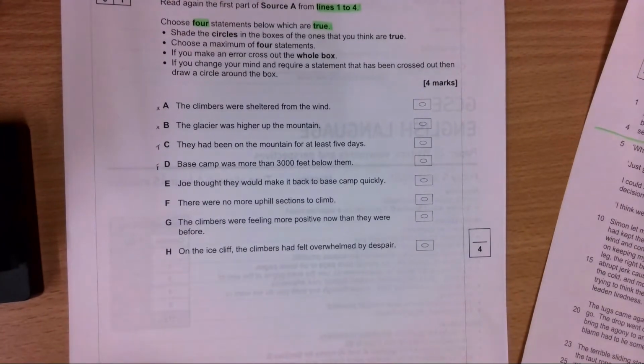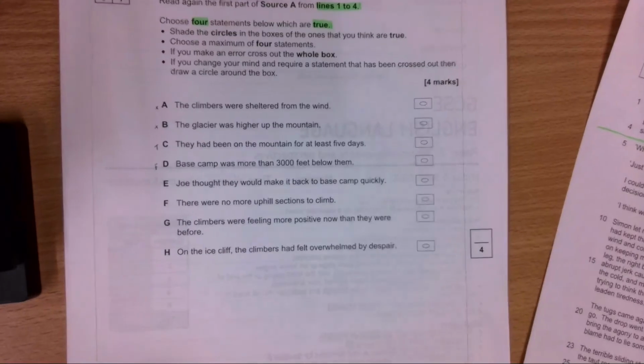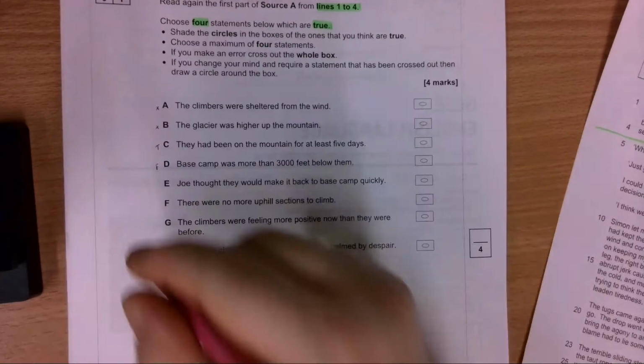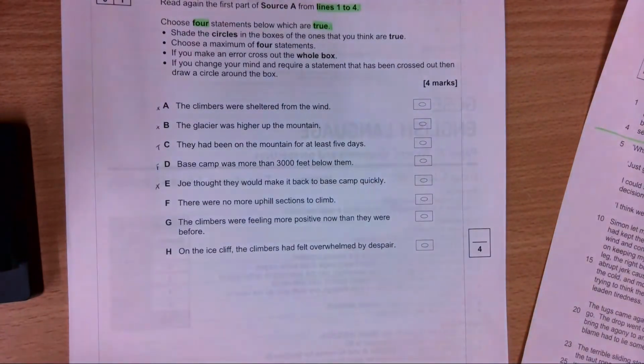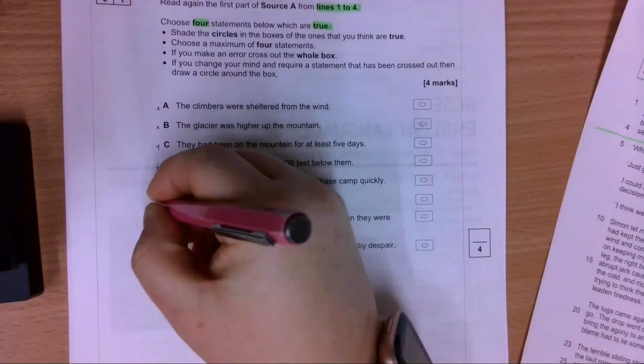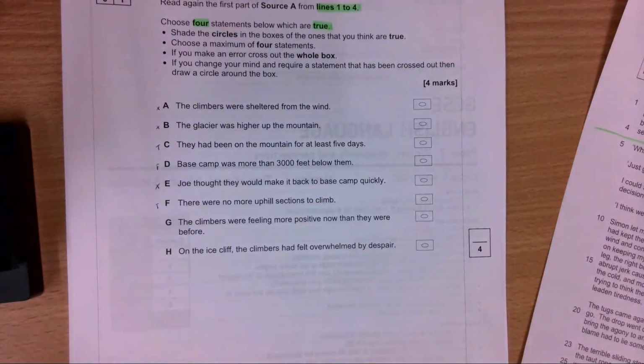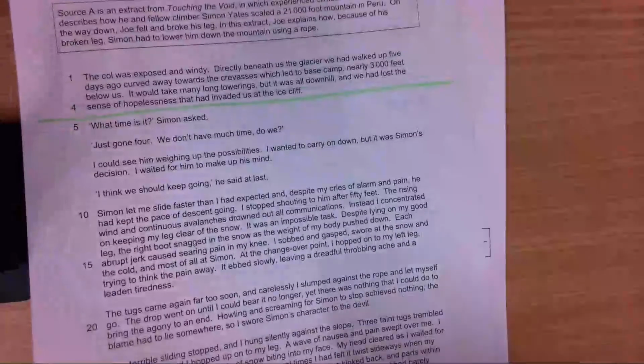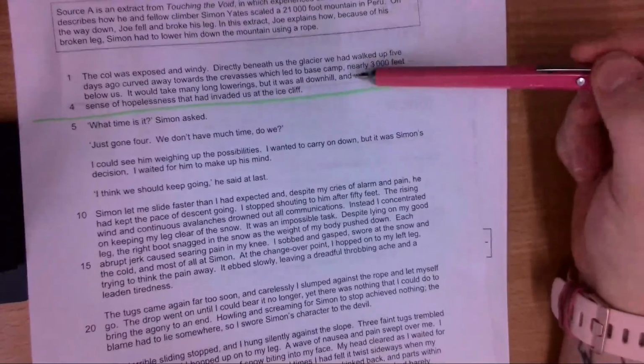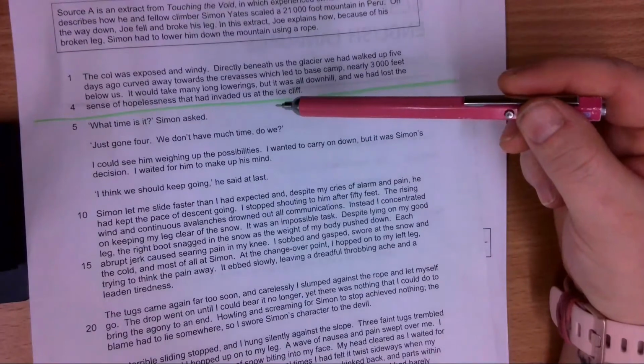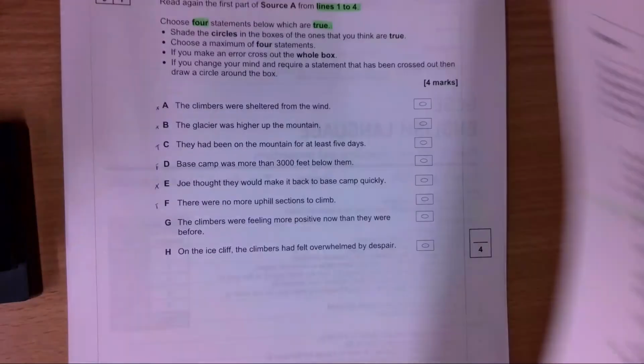E: Joe thought they would make it back to base camp quickly. Well, it says that it would take many long lowerings, so I believe that one to be false. F: there were no more uphill sections to climb, and it says here that it was all downhill, so I believe that that one is going to be true. G: the climbers were feeling more positive now than they were before. Well, again, if we check here, it tells us that we had lost the sense of hopelessness that had invaded us. So that makes me think that they probably are being more positive. So I'm going to say that that one is true.